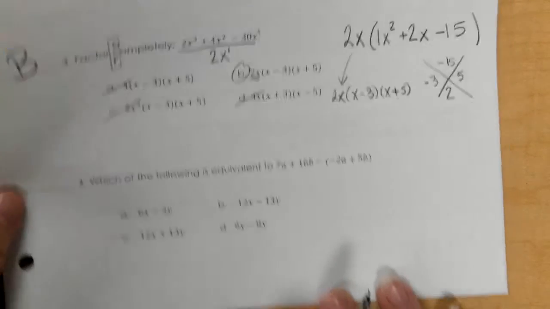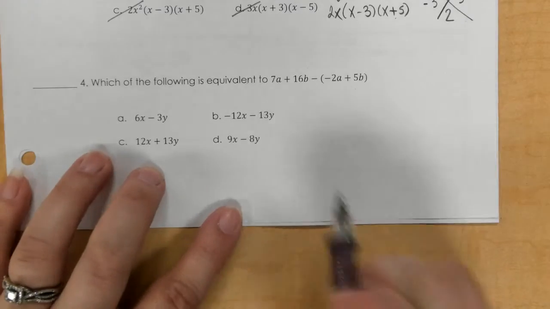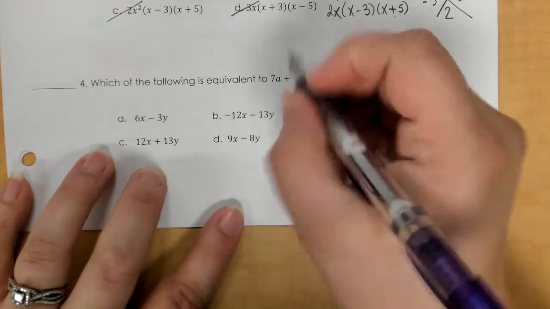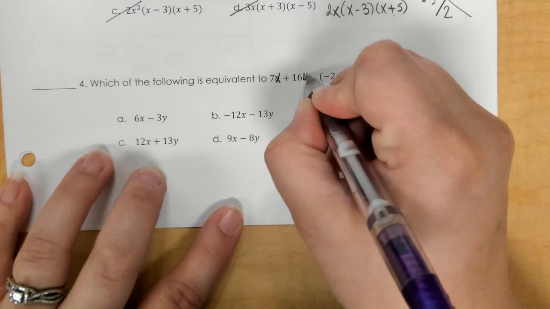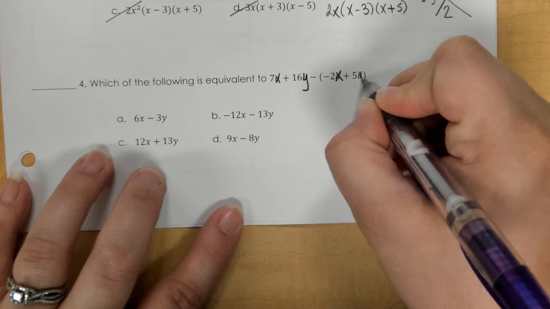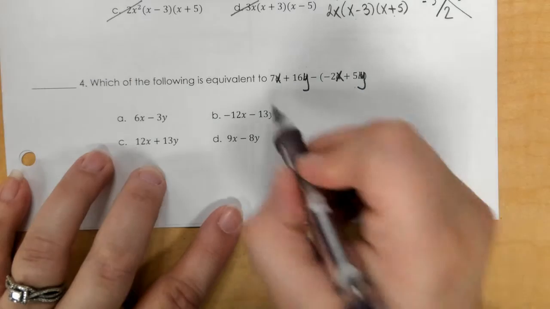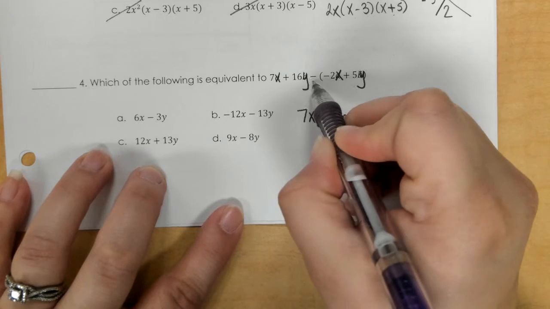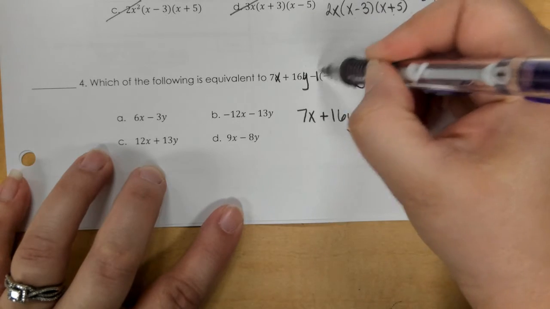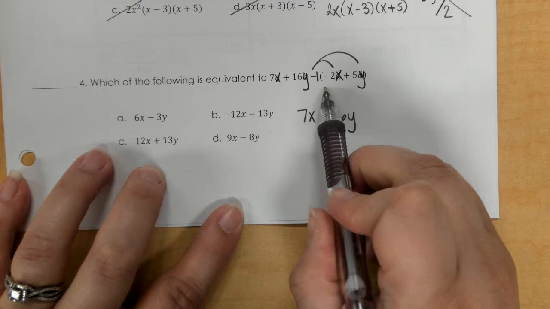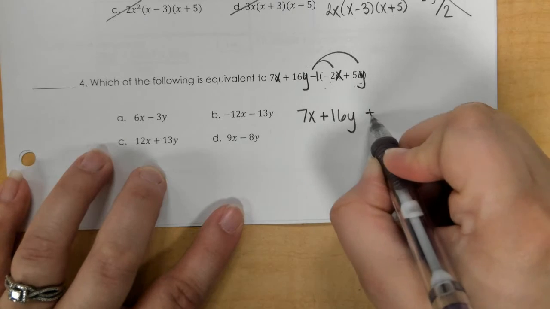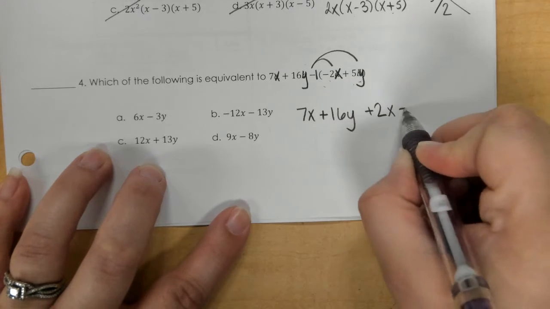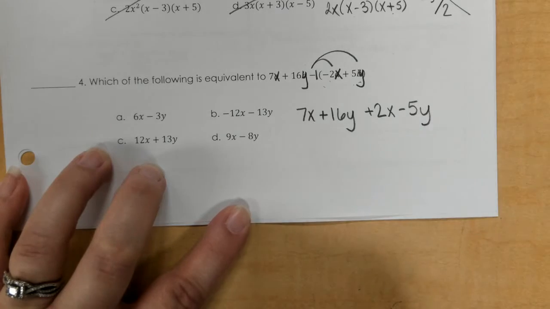Alright, number 4, this problem is a little bit messed up. So we're going to change the A to X and the B to Y. Okay, so I have 7X plus 16Y. This negative changes my signs here. So this becomes a positive 2X, and this becomes a negative 5Y.